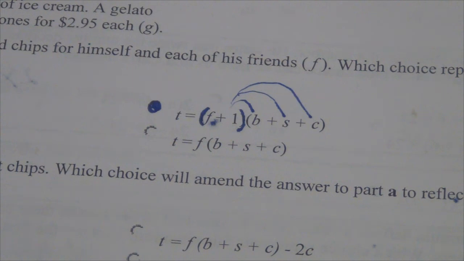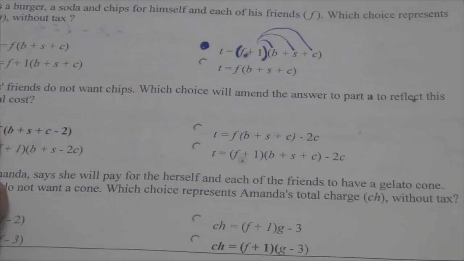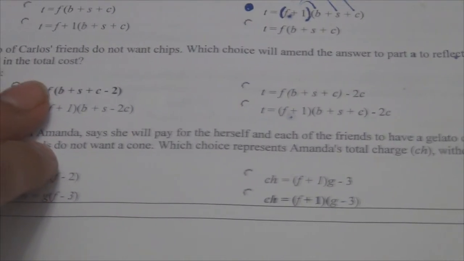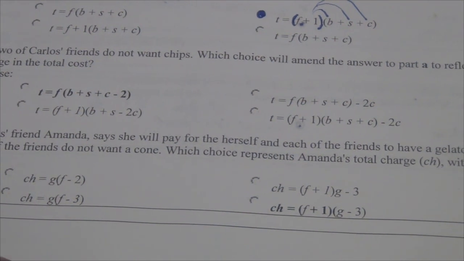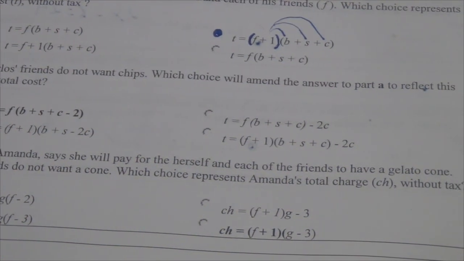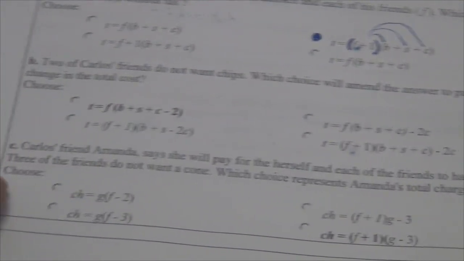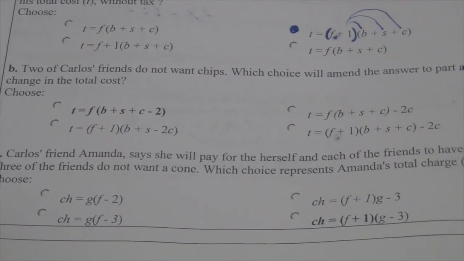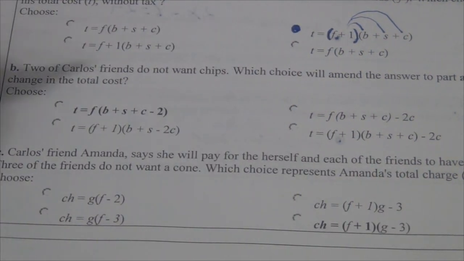Alright, so 2 of his friends, right here. So 2 of Carlos' friends do not want chips. Which choice will amend the answer to part A to reflect this change in the total cost? Well, let's see. 2 of his friends don't want chips. So let's talk about this again.